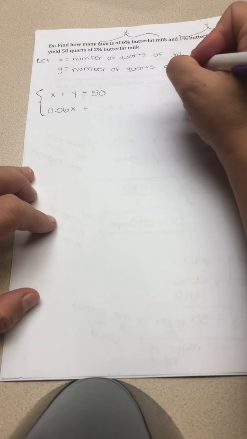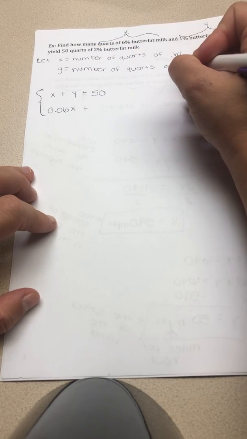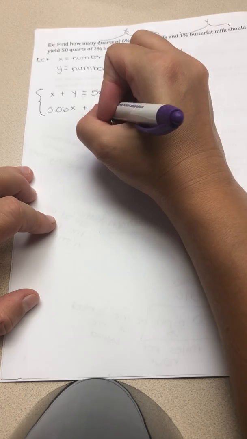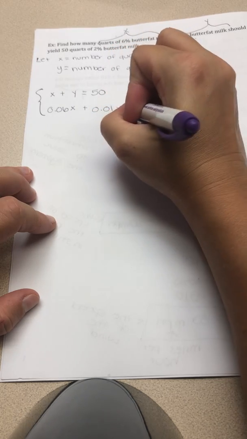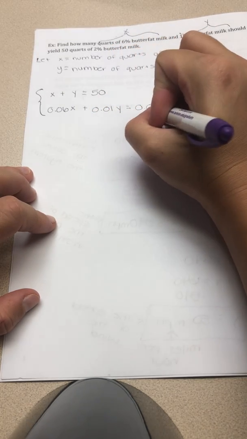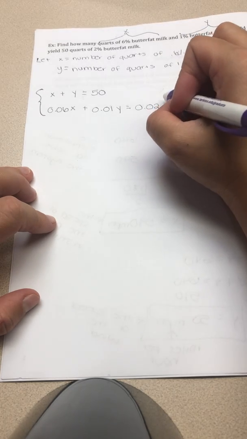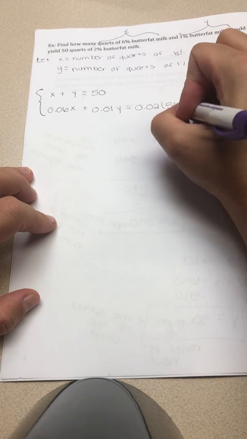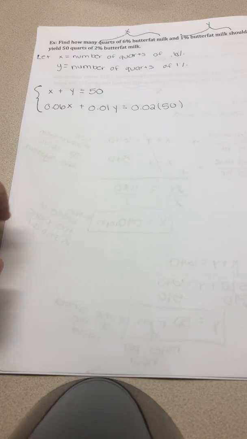Plus, same thing for my 1%, moving my decimal over twice to the left will give me 0.01y. And I want 2%, so 0.02, and then total, I'm gonna have 50 quarts there.